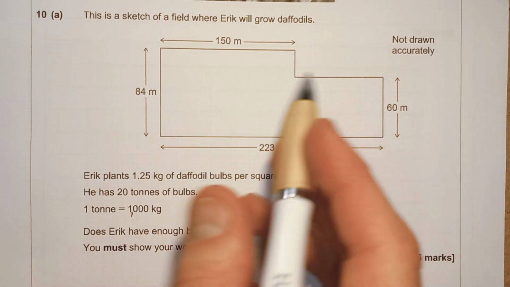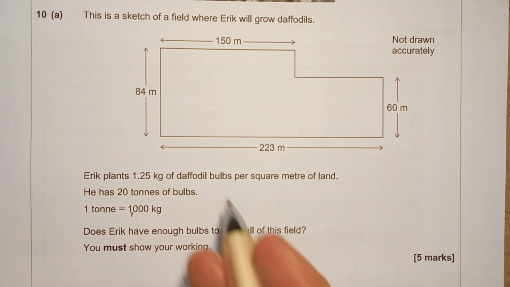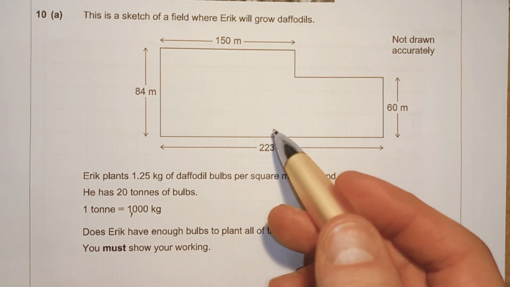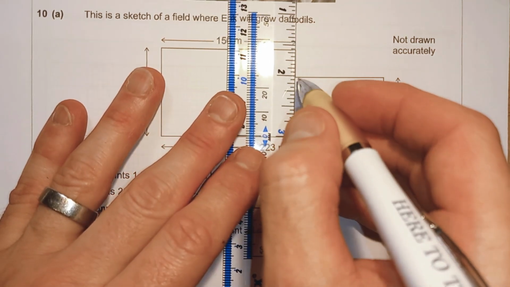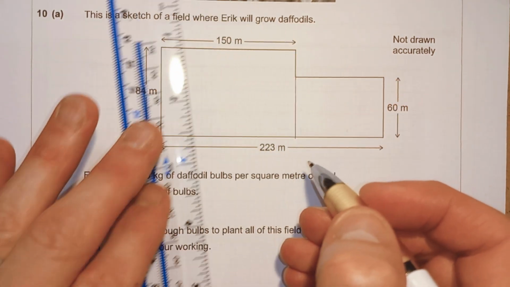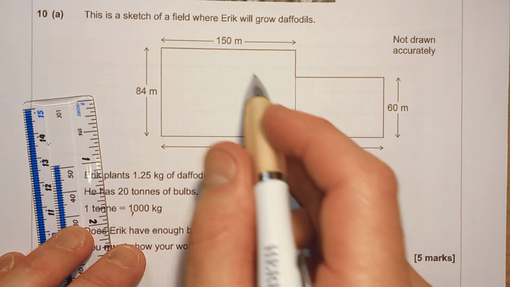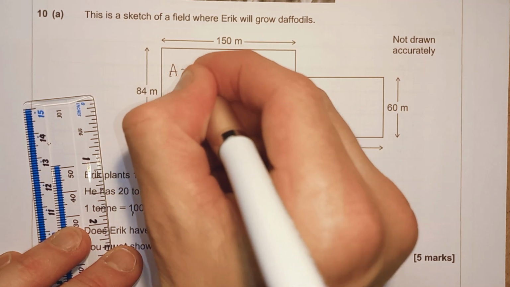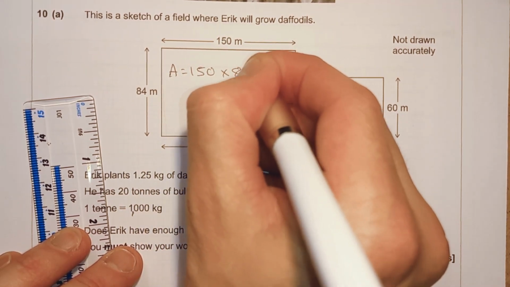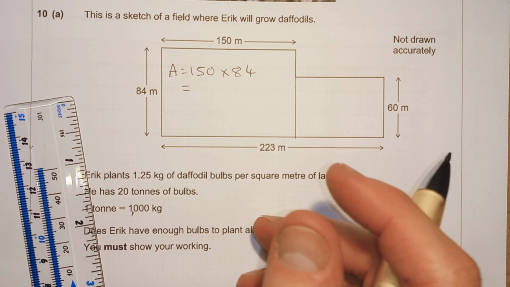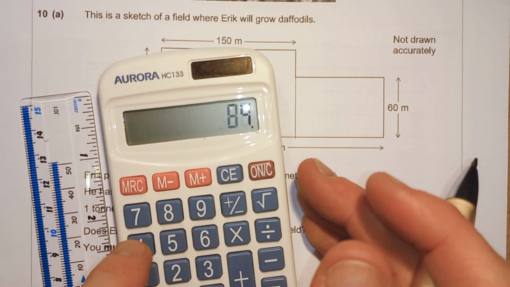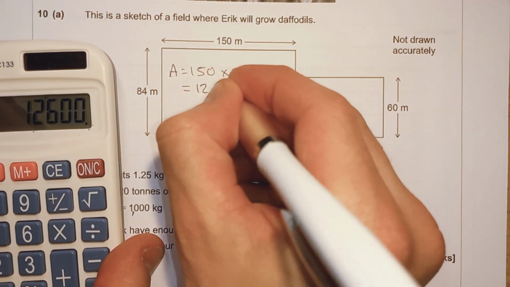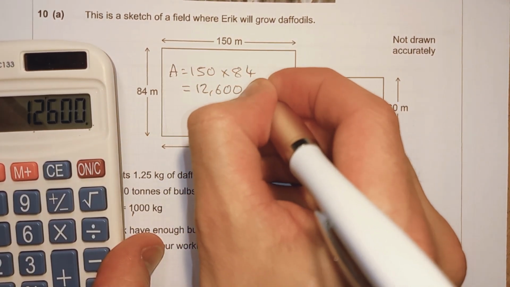Right, so we've got to work out the area of this field. I don't have to do that first, but I'm going to do that as a starting point. And to do that, I'm going to split this field into rectangles. So I'm going to draw a line straight down here. So the area of this rectangle, it's the length times the width, so it's going to be 150 times 84. So 12,600. And that's going to be in metres squared.